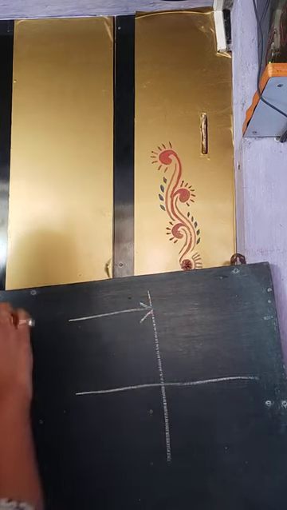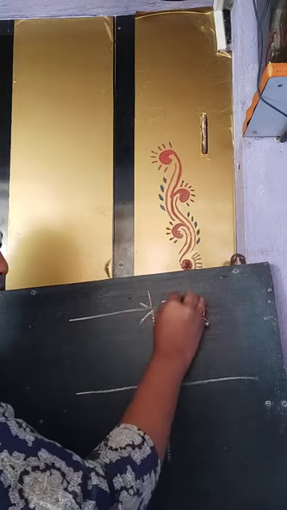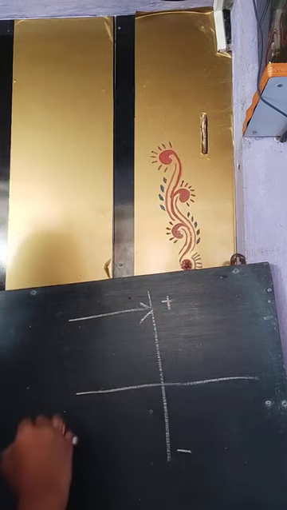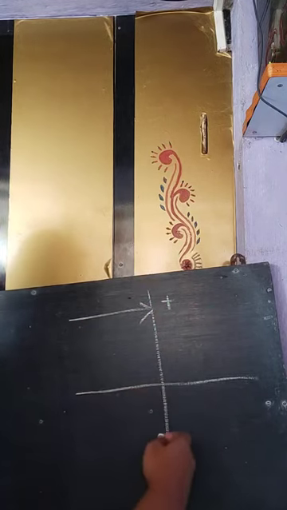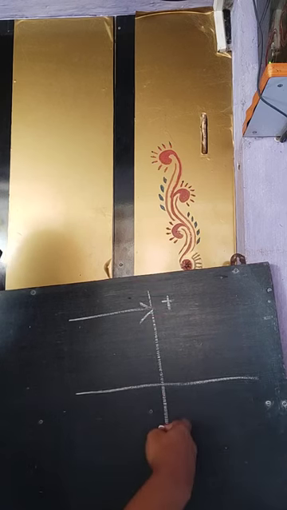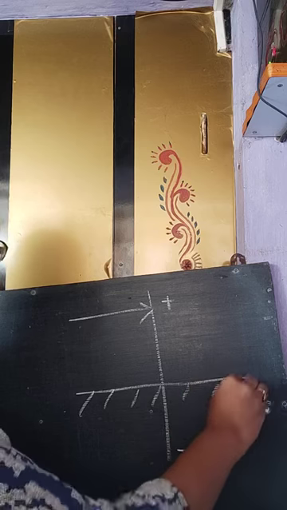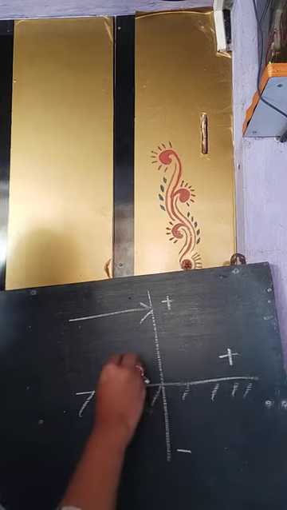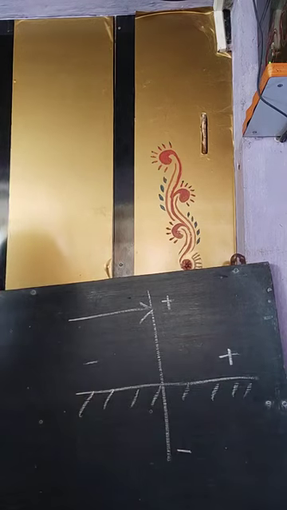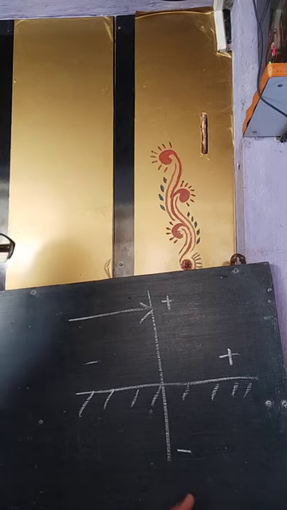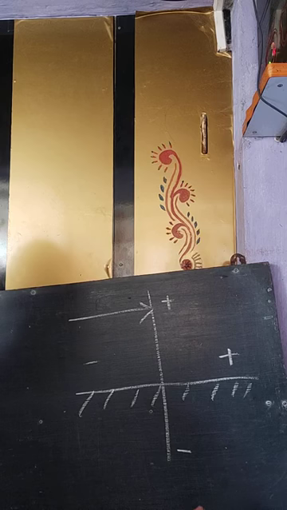If this is the ray of incidence, so it will be plus and this will be minus. According to the principal axis, this is the mirror basically, and according to the principal axis, this will be plus and this will be minus. So why is this sign convention required? For the numericals only.